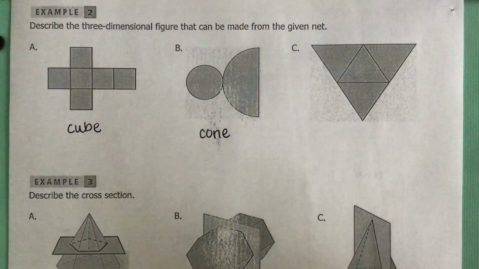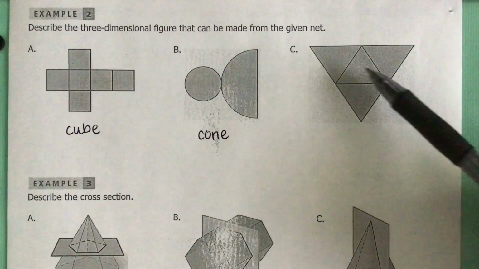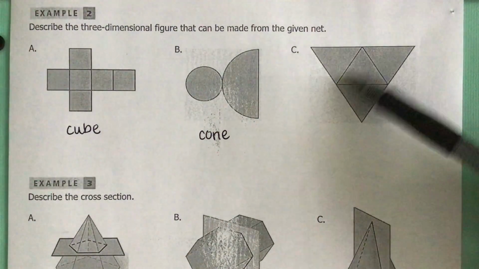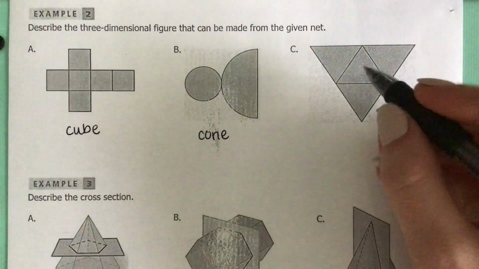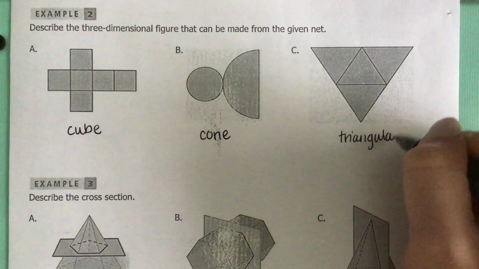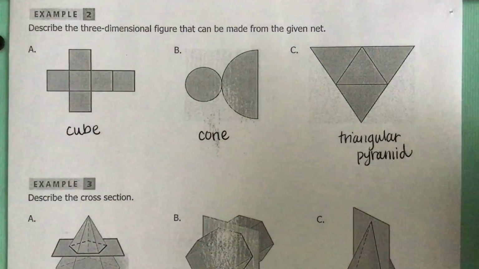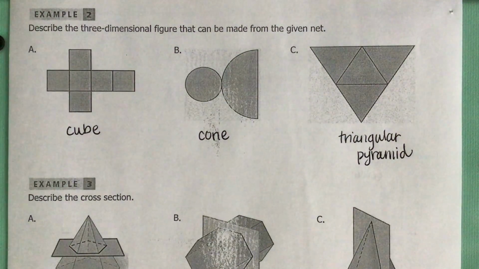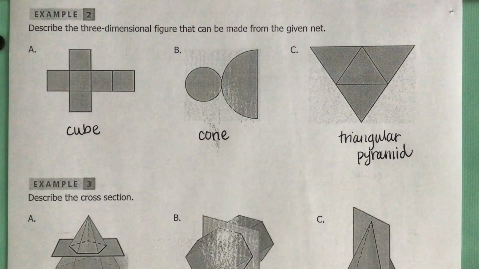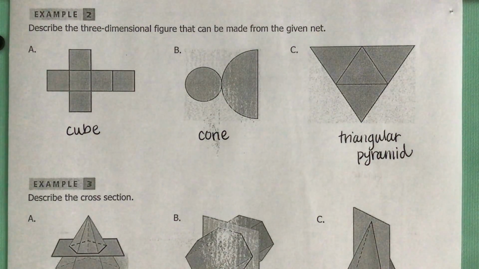And then finally, if we were to take this last shape and fold along these edges or along those lines, what would it form? It would form a triangular pyramid. All right, so those are nets, and a net is basically an unfolded version of a 3D solid.